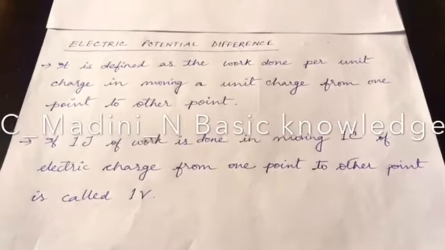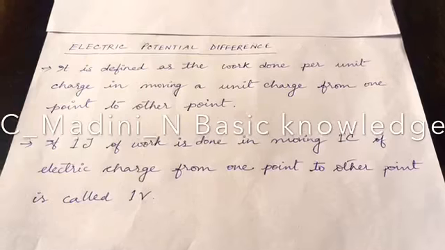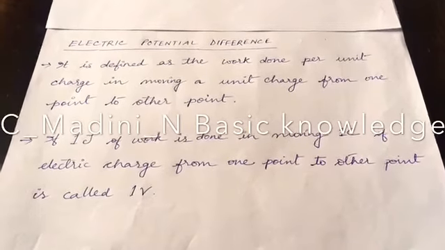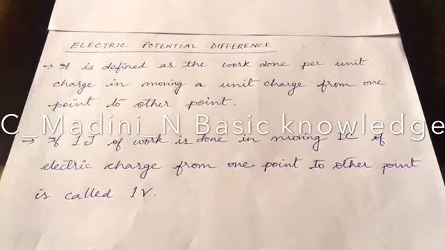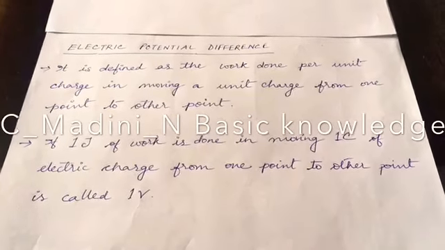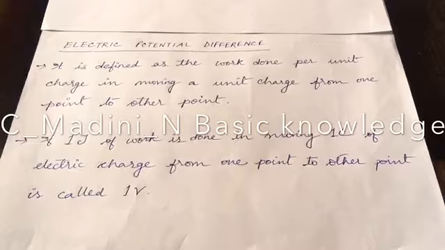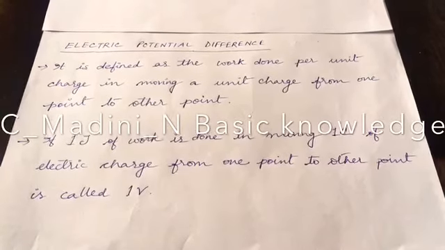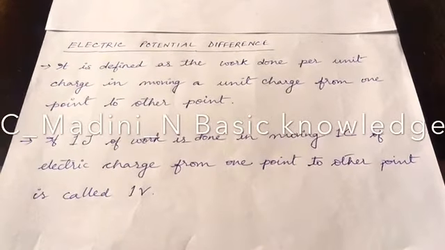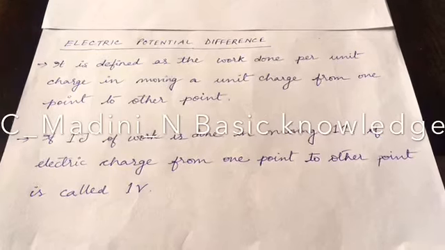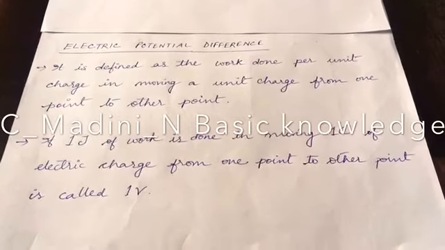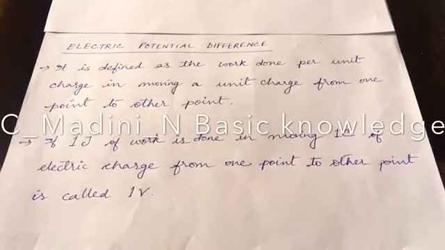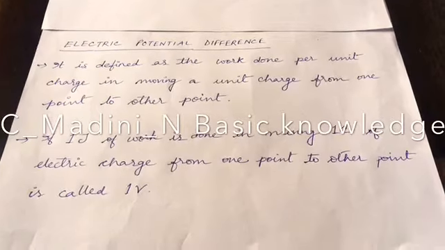The definition of electric potential difference and electric potential are somewhat similar. So let us see the definition of electric potential difference. It is defined as the work done per unit charge in moving a unit charge from one point to another, isn't it? It is similar to the definition of electric potential.